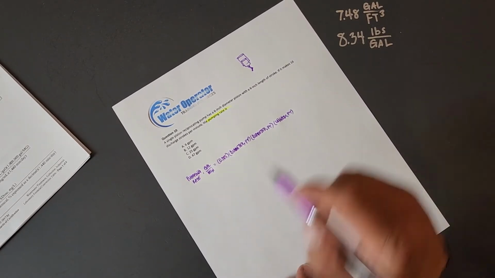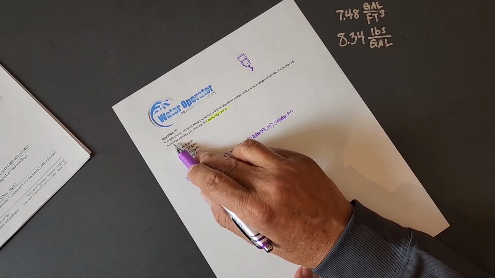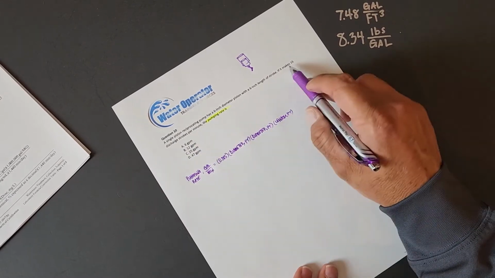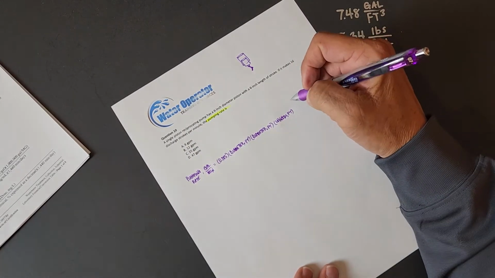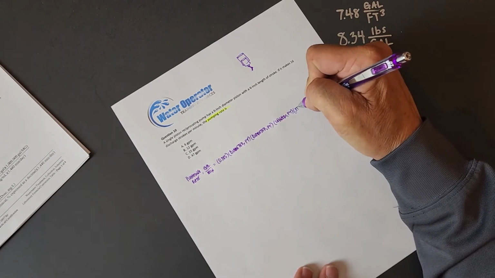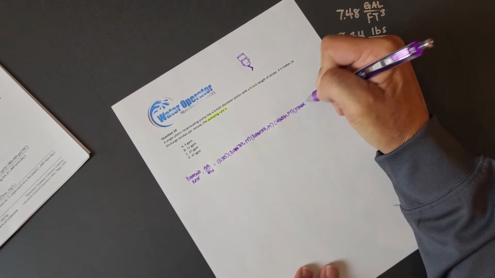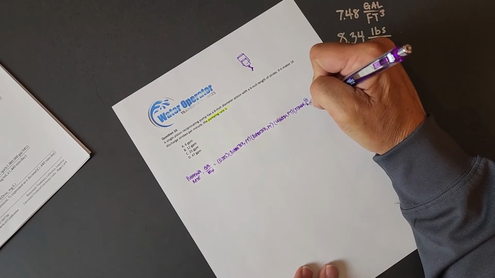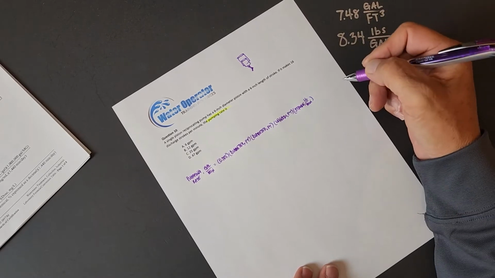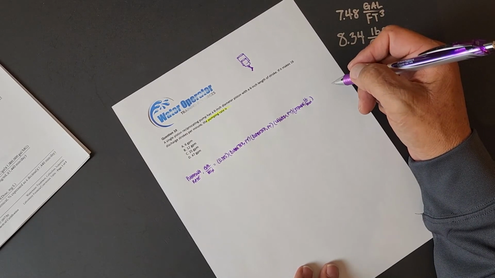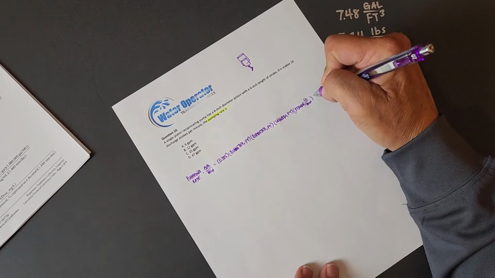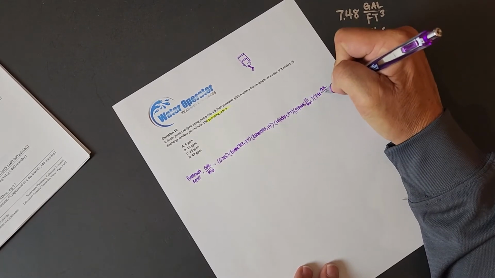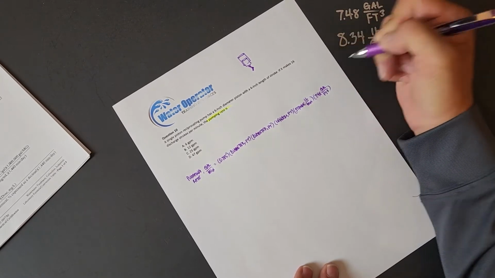Now, there's 16 discharge strokes per minute, and we want our unit of measure in minutes, so I know that I'm going to add this 16 per minute. I'll just go ahead and put it up here. And that leaves us with 7.48 gallons per cubic foot.